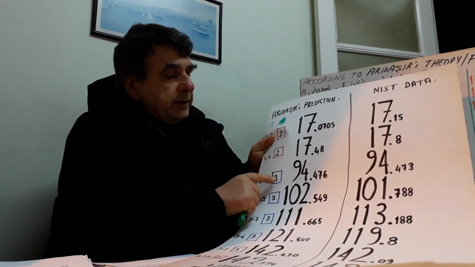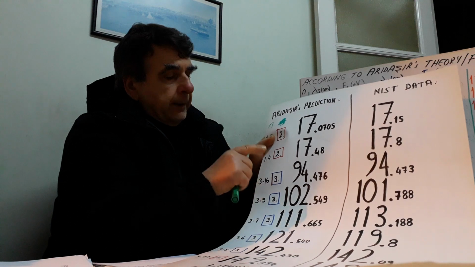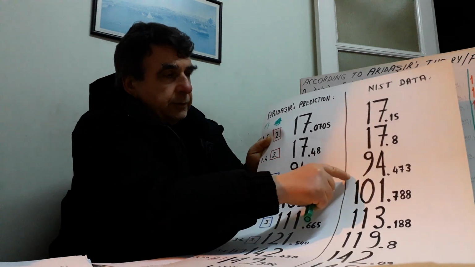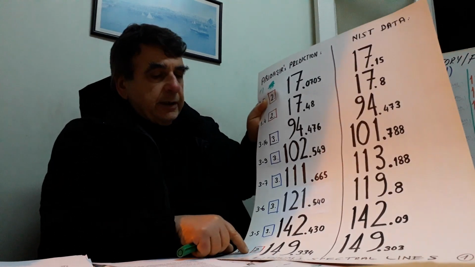But which electron produced this line? Second electron. Here, this line, the third electron produced. This line, the second electron produced. The third electron is the first binding electron, the smallest electron.